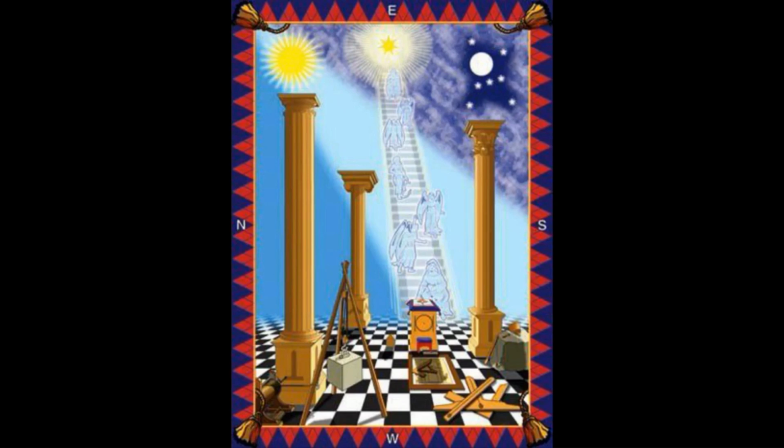Here's another image showing the three pillars. You see the chessboard floor. You see the sun on the right. If you were on the stage, on the floor, playing the game, the sun would be on your right, the moon on your left, and you go up. See, it's a little bit distorted showing that third pillar, but it does show it in the middle. And then you go up and you go through the sun and the star, what you are.